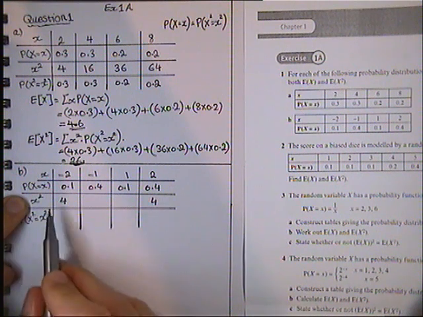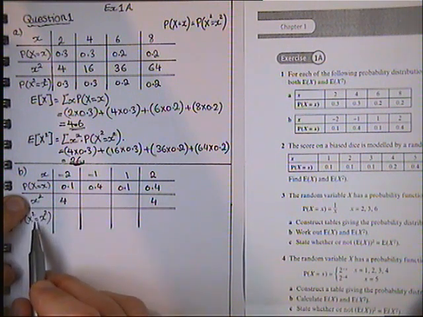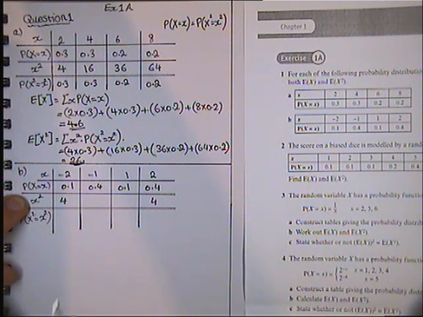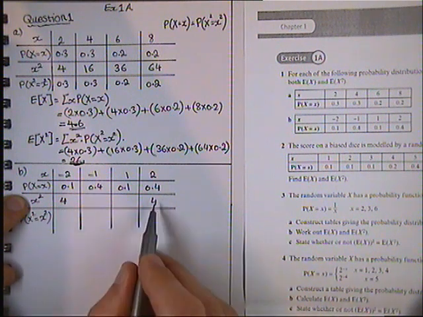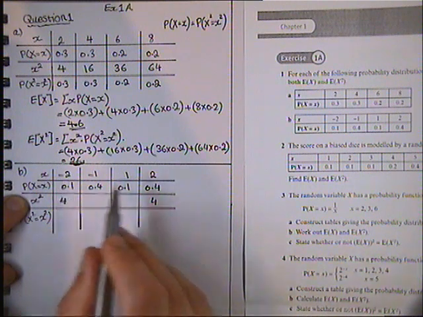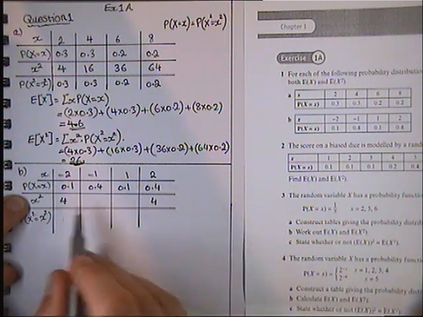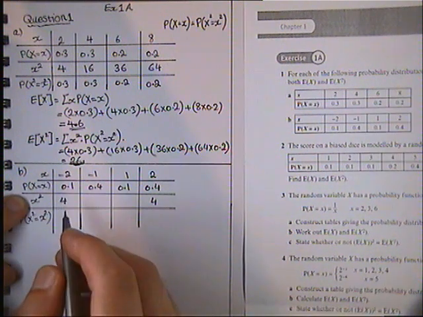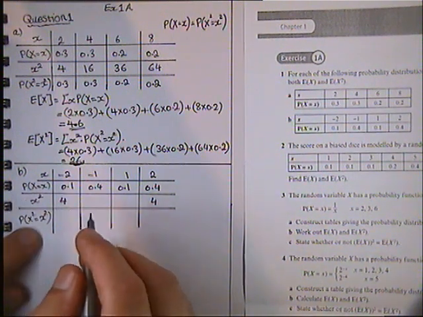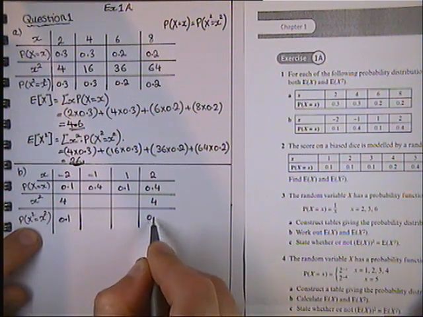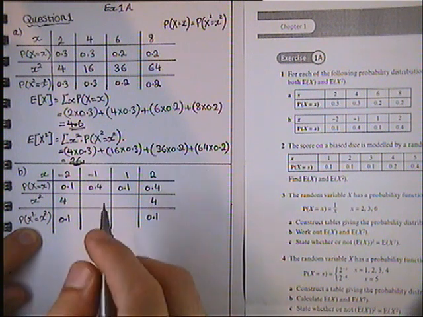So in this case, the probability of x squared equals 4 will not be the same as the probability of x equals x. If, for example, the dice lands on -2 or 2, in both cases x squared is 4. So the probability of x squared equal to 4 will be 0.1 plus another 0.1, which is 0.2.